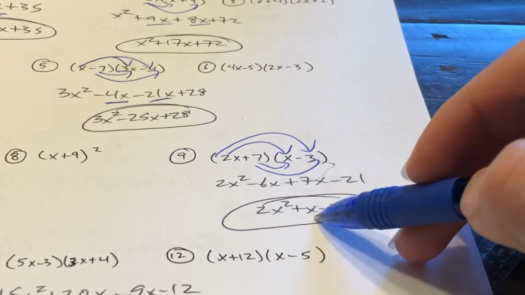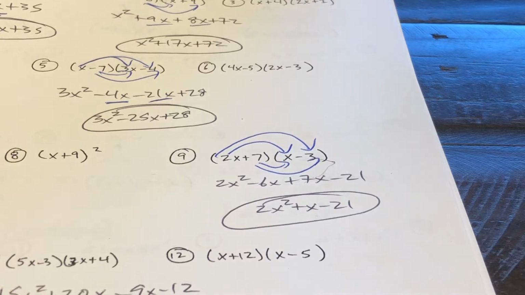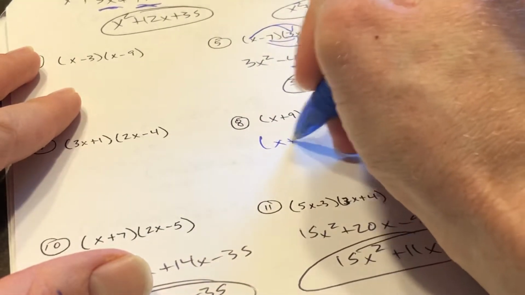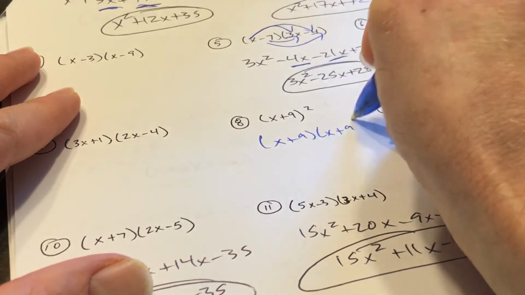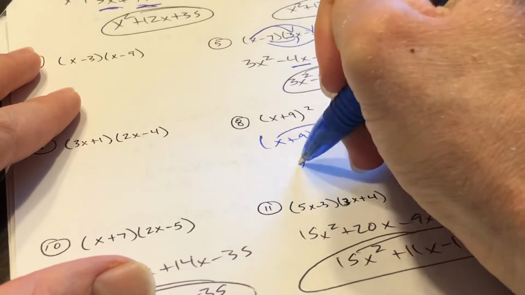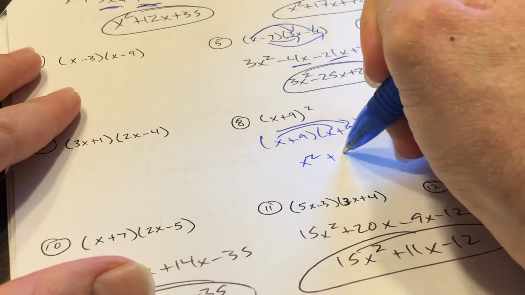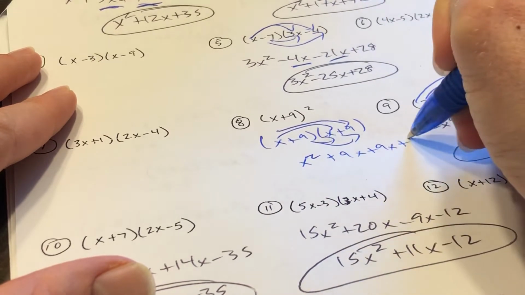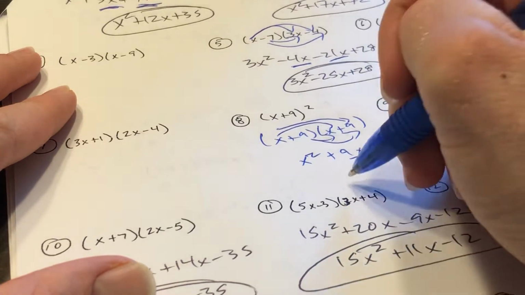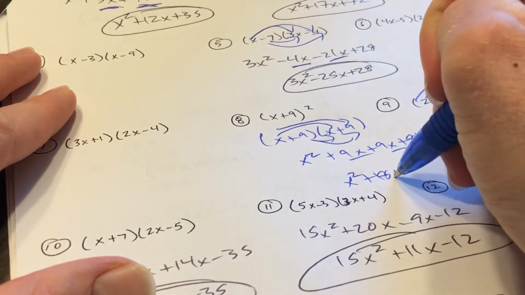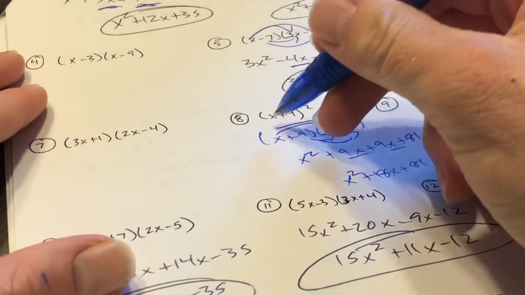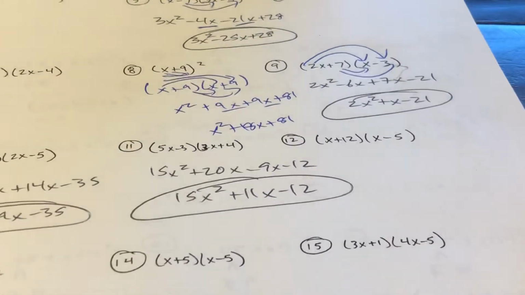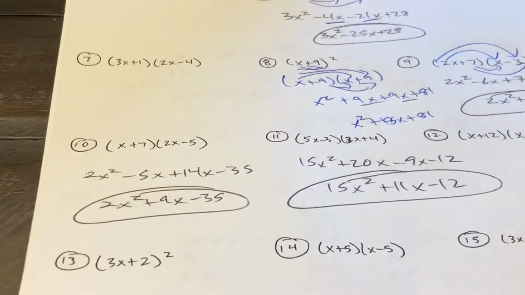Negative 6x plus 7x is a positive x. All right, again, just keep going. You know that you can write this twice: x squared plus 9x plus 9x plus 81. And the x's combine to give you 18x. Notice how that inner product, x times 9, is doubled. We'll talk about why it's important later.